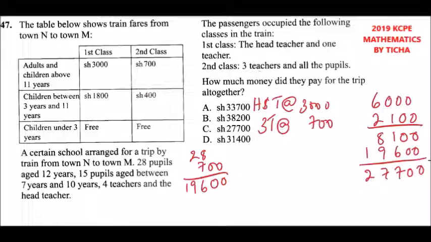Those paid 400 because they were between 3 years and 11 years. So we have 28 students at 700, that is what they pay. The other ones are 15 students, each paid 400.